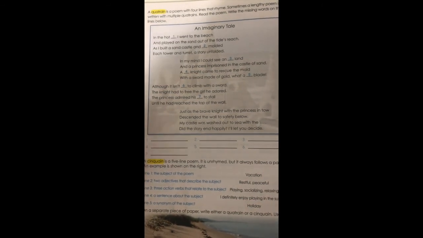Sometimes I get that. You don't have to write them twice. Just match them here on the bottom. And please make sure you're writing them correctly because we do have the lists right to the right on every page. Then on the bottom, we're going to read about 5-line poems, cinquains. They are unrhymed, but always follow a pattern. So here we have lines from a poem, and it actually identifies each line by number. And then you're going to, on a separate piece of paper, either write your own quatrain or cinquain.